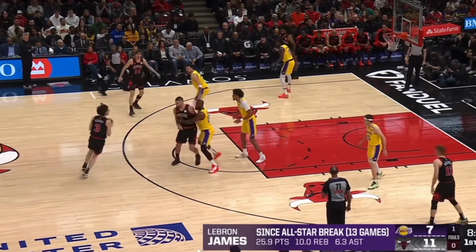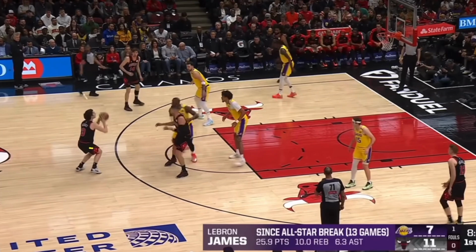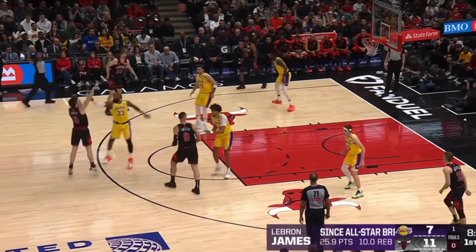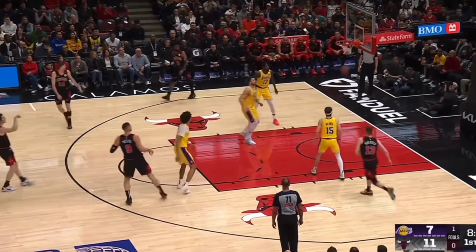Anytime that your man goes underneath the screen, you are at a massive advantage to be able to shoot that three-point shot. By shooting that three-point shot, you have a massive gap between yourself and the defender because he went underneath that screen. And of course, Josh Giddey was able to get that shot off in time and made the shot.